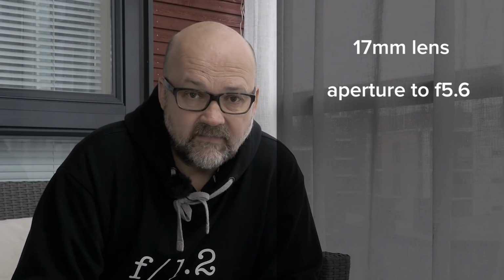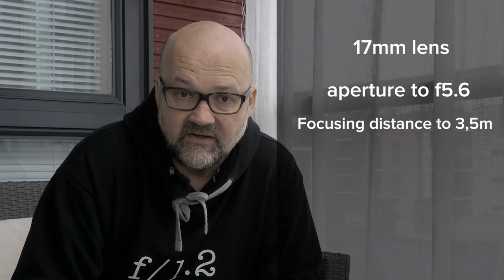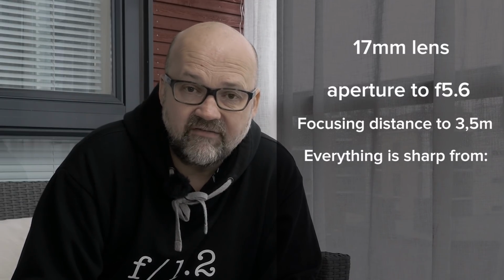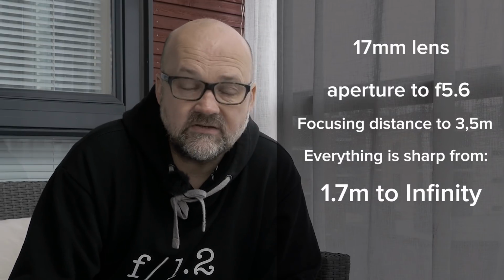Let's say that you have a 17mm lens on a micro four thirds body. You set the aperture to f5.6 and then you set the focusing distance to about 3.5 meters. What it means is you will have everything sharp from 1.7 meters to infinity. You don't need to focus at all. Very good method in street photography. And the hyperfocal distance method is also widely used among landscape photographers.